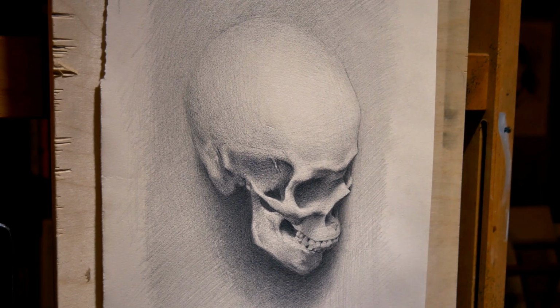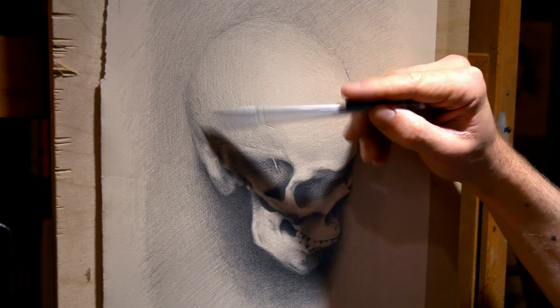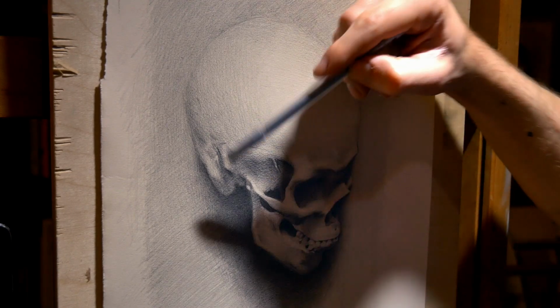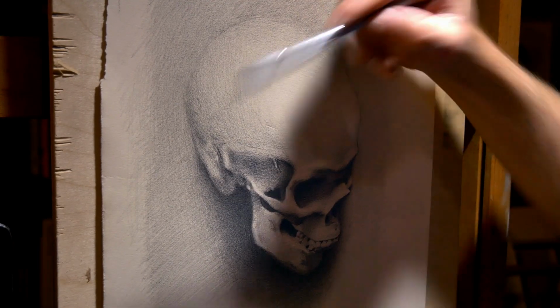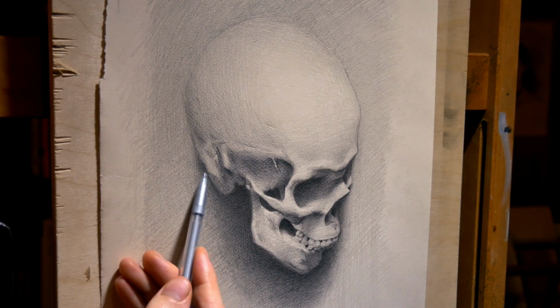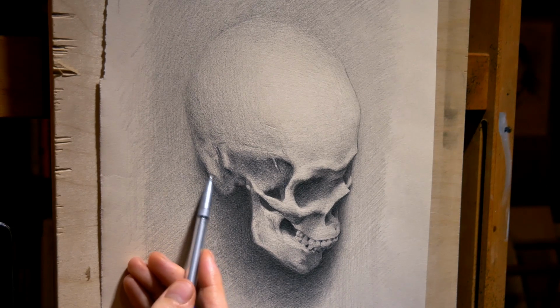So ready to start working on these forms now, and I'm going to start primarily at the back here again and work my way forwards. Some of them are already starting to be quite defined. We've got this little form here, there's a light shape and a dark shape there.